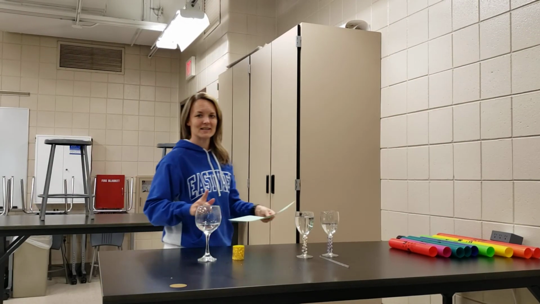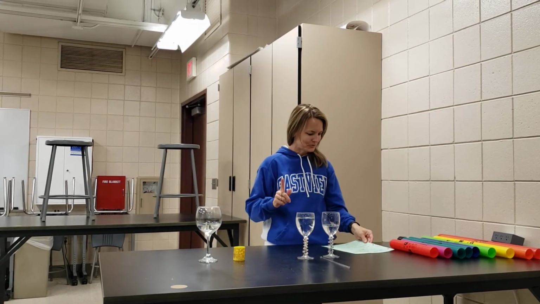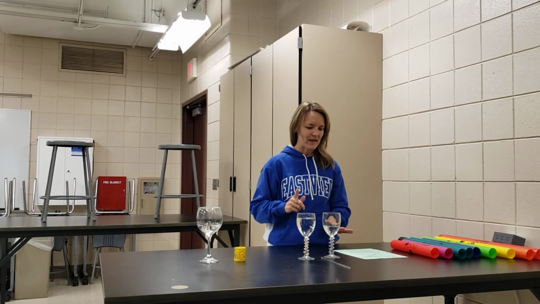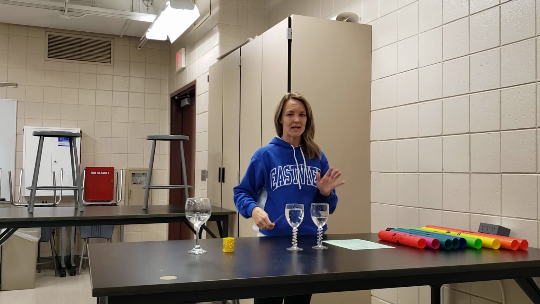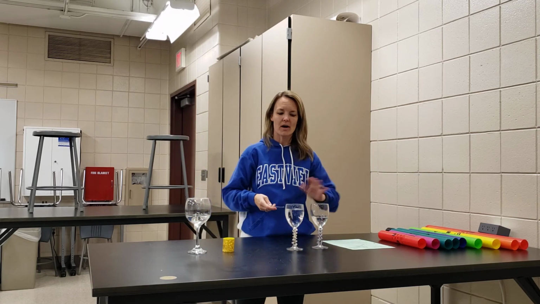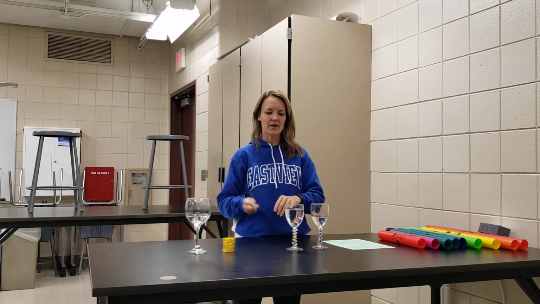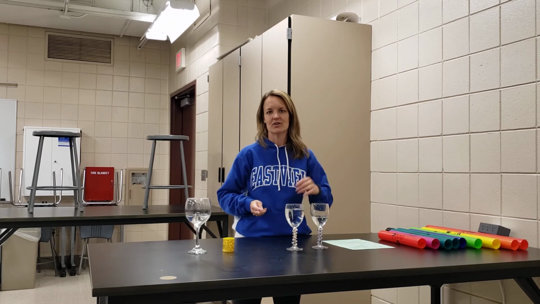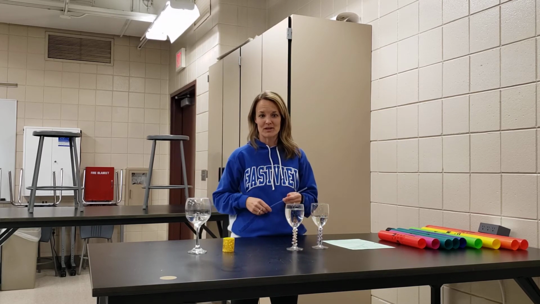Okay, we are on to station number 2. Any type of glass. So at home, if you want to get an extra sticker, you can do this with any 3 glasses or more. Fill them with different levels of water, and then take a picture of it and send it to me on Remind, and I will get you an extra sticker.